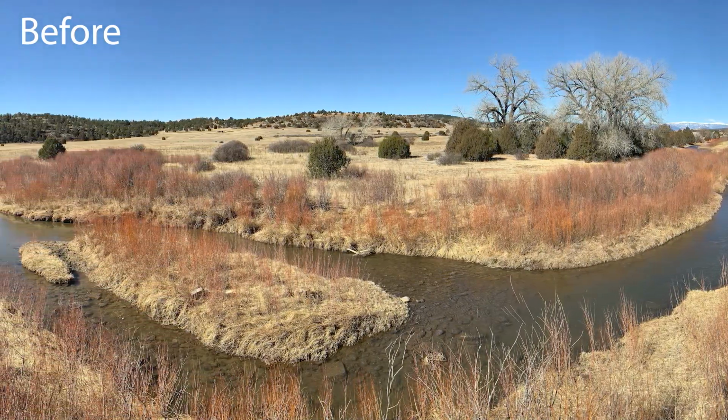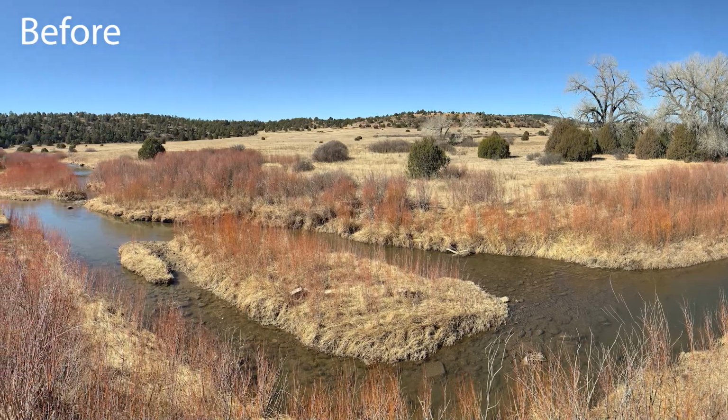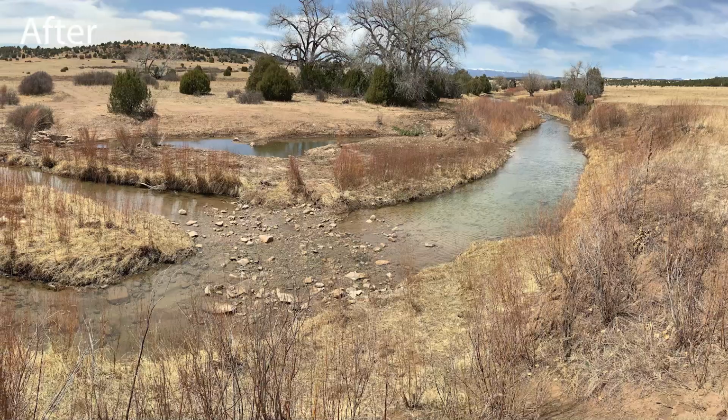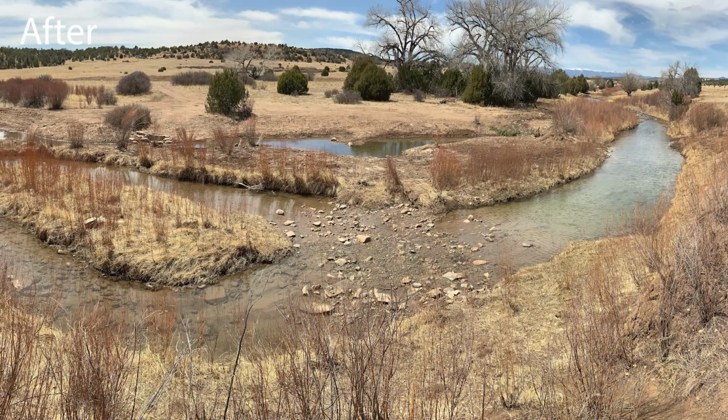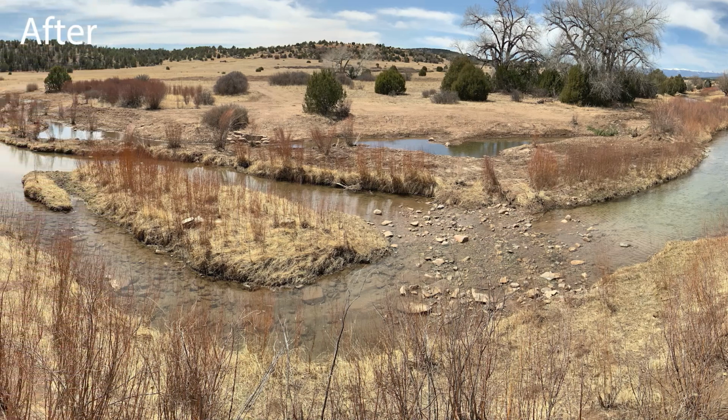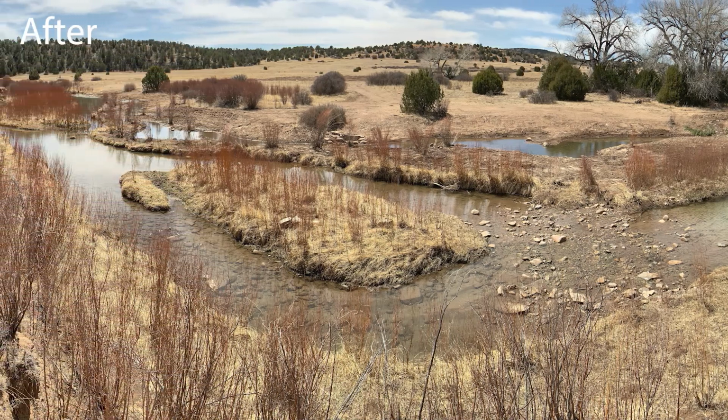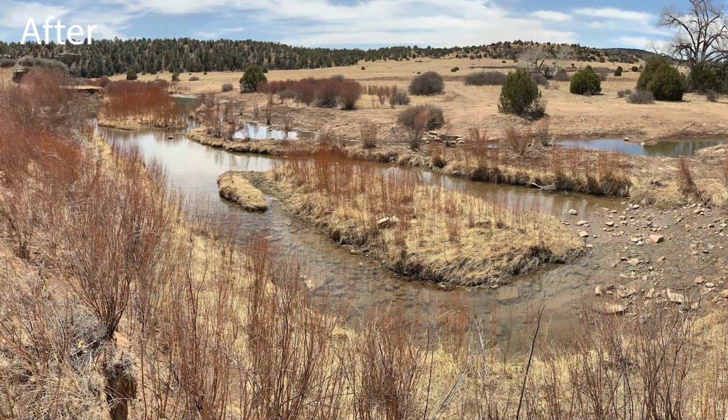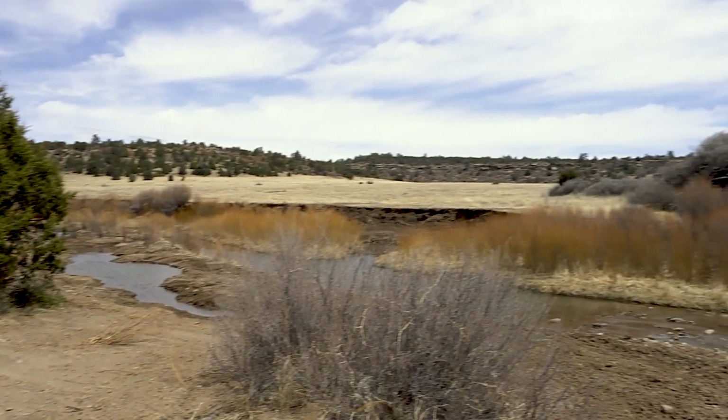So the Mora River has been downcut and entrenched for many, many decades now. Which means it's downcut into the landscape, and when we have floods, the floods don't really spill the banks and re-wet the floodplain areas. So very minimal floodplain along this portion of the river, and that's one of the issues that we were here to address.